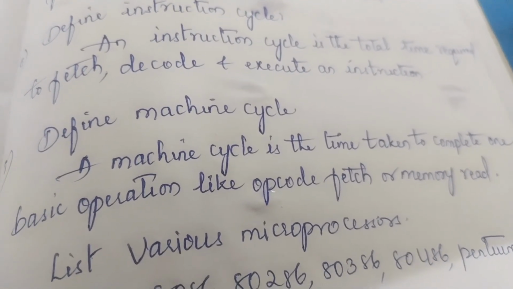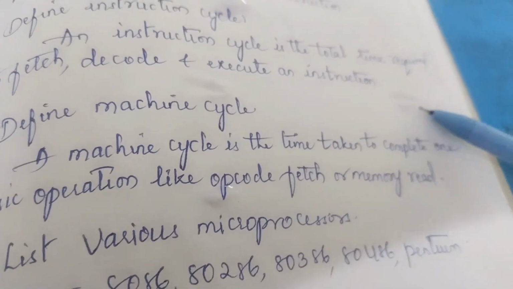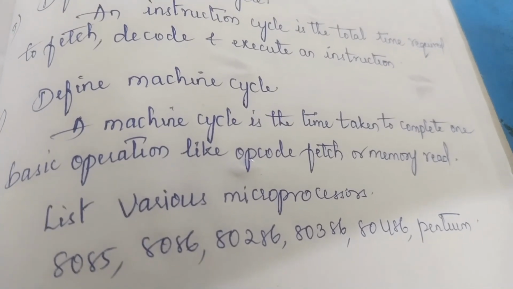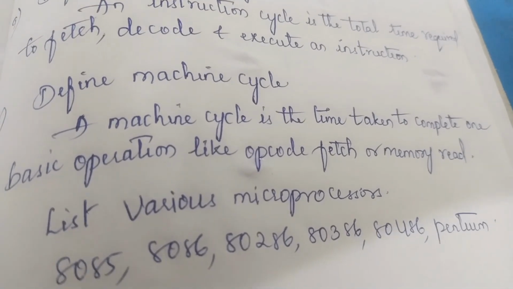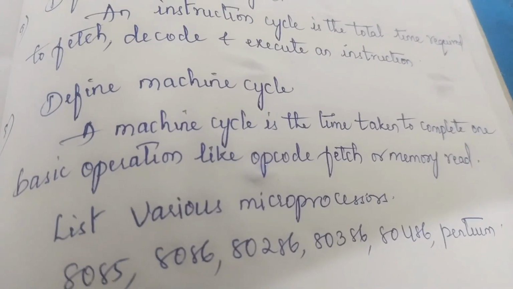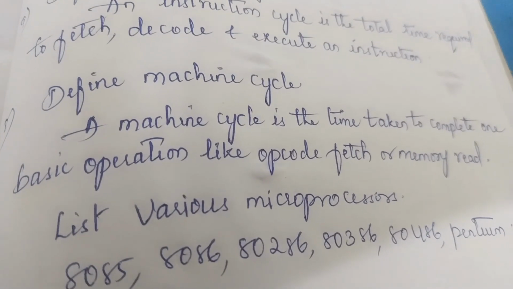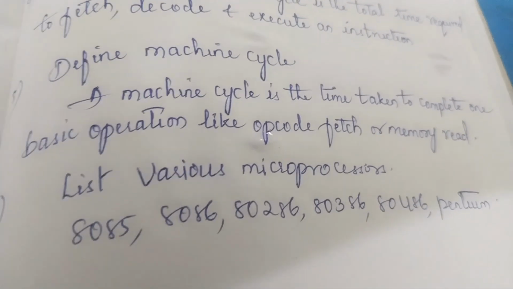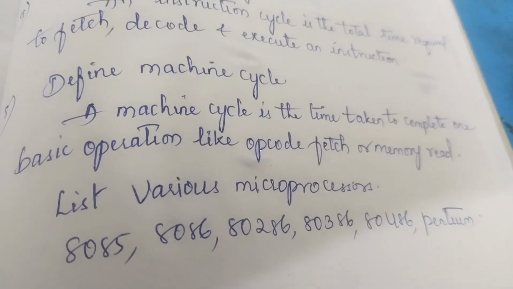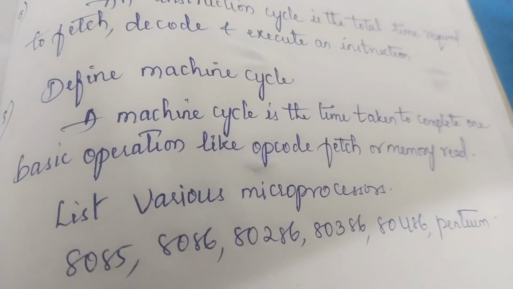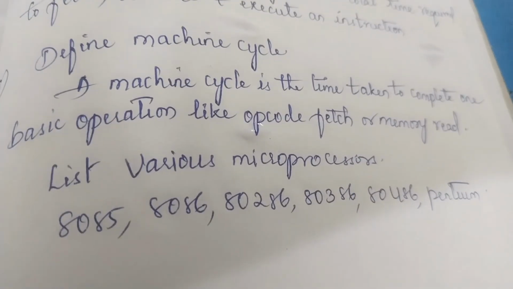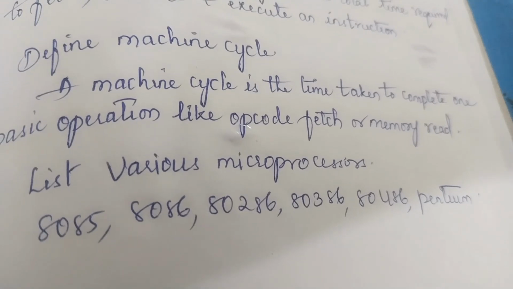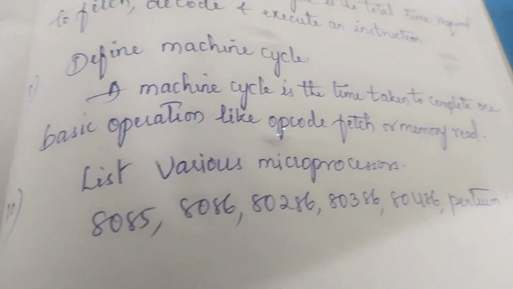Next, we have define machine cycle. A machine cycle is the time taken to complete one basic operation like opcode fetching or memory reading. Do remember, whenever the word cycle comes, it's the time required to complete that particular task. List various microprocessors. The various microprocessors are 8085, 8086, 80286, 386, 486 and Pentium processor, etc.